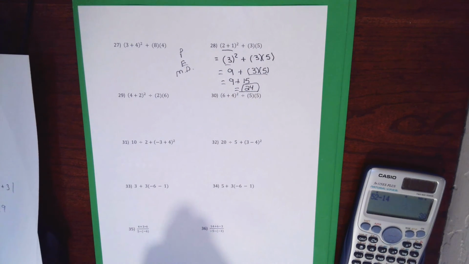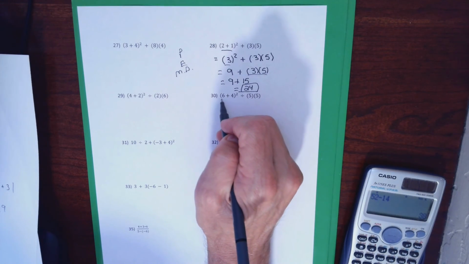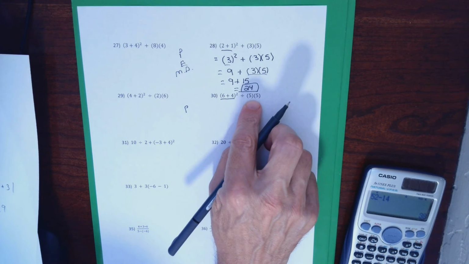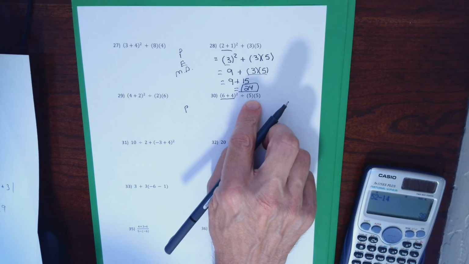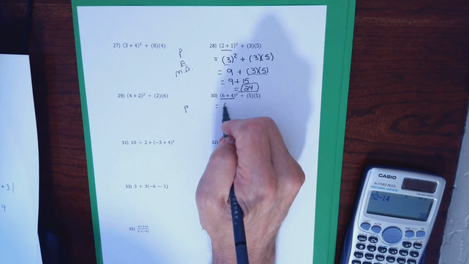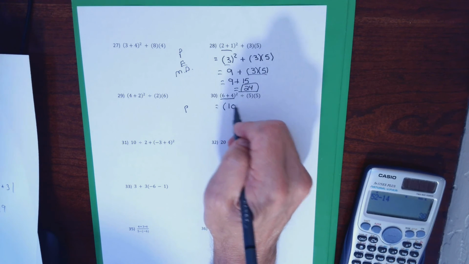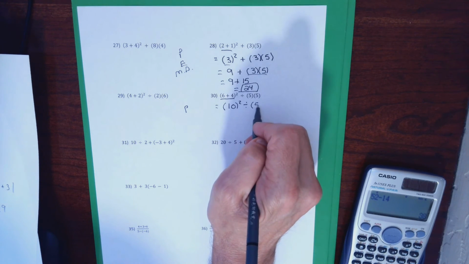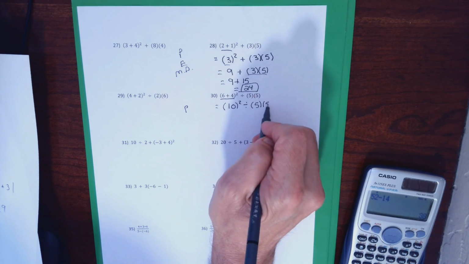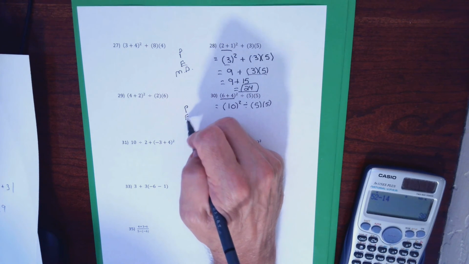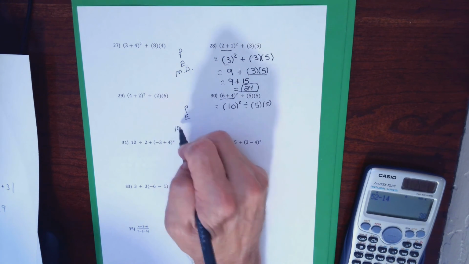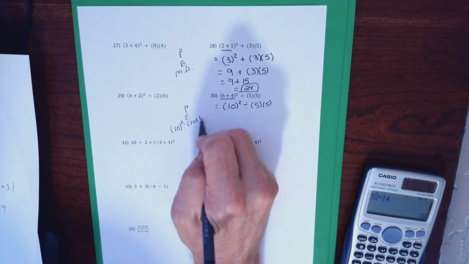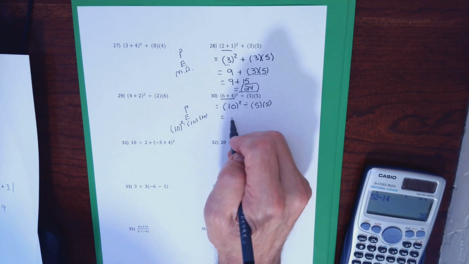30 is similar. I have a parentheses in it. I'm going to do the parentheses first, get it down to a single number. Those other parentheses don't count as parentheses simplification because they're just single numbers. So first step, 6 plus 4 inside that parentheses, get it down to a single number, is going to be 10. And then I'm going to do the exponent of 10 squared. 10 squared is 10 times 10, and that's going to be 100.